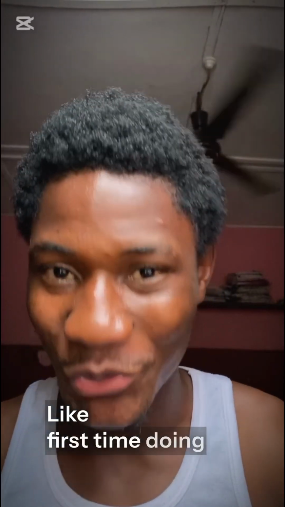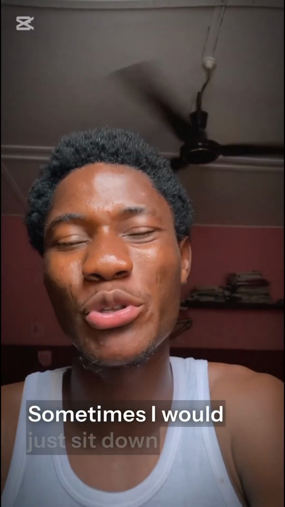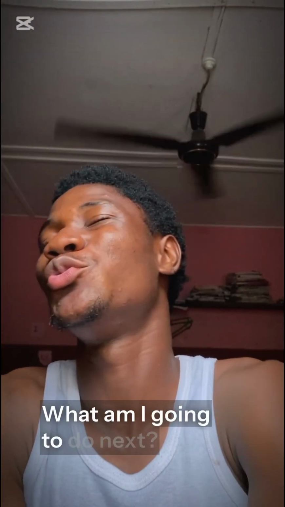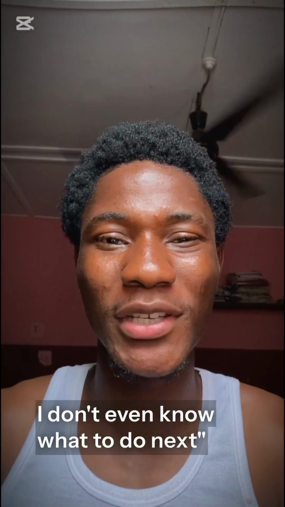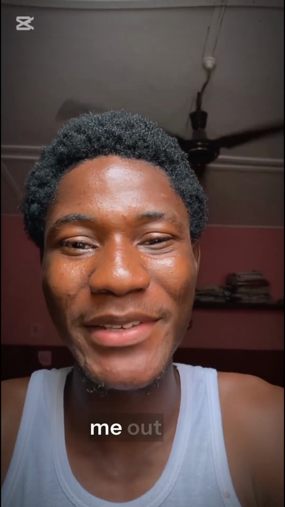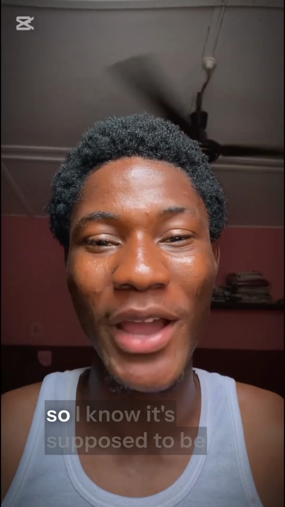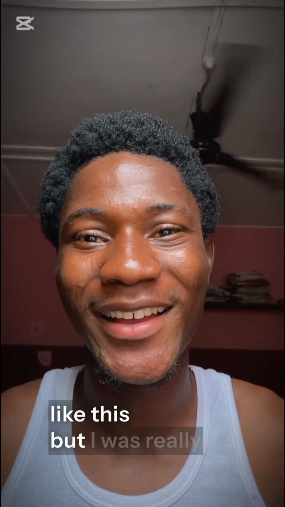First time doing it, it's kind of hard. It really stressed me out. Sometimes I would just sit down and stretch my back. How am I going to do this? What am I going to do next? I don't even know what to do next because the thing is really stressing me out. It's my first time doing this, so I know it's supposed to be like this, but I was really stressed.